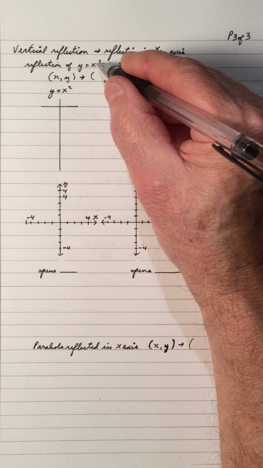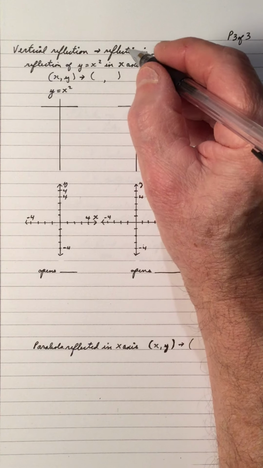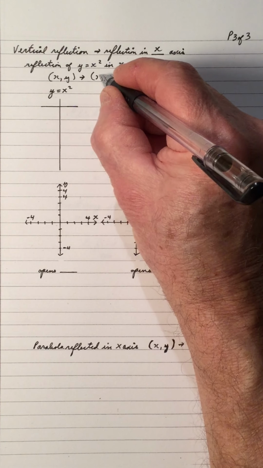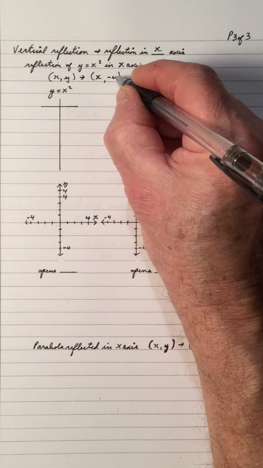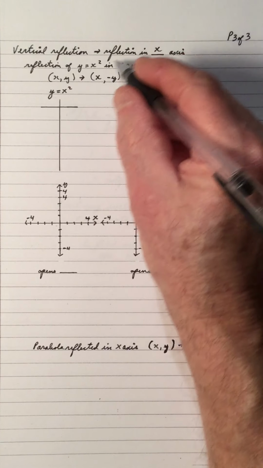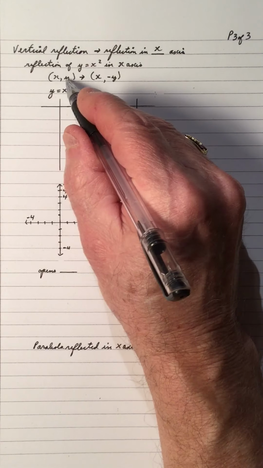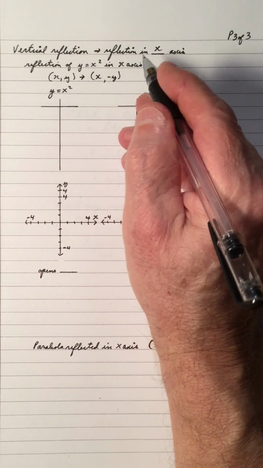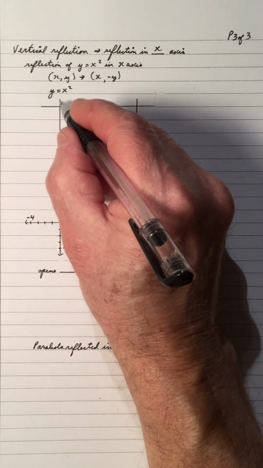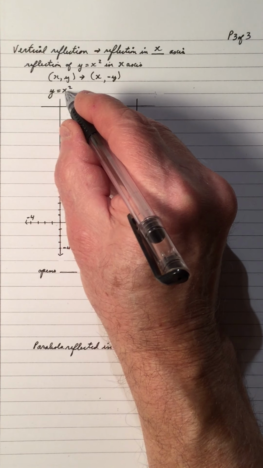Reflecting y equals x squared in the x-axis. So when we reflect in the x-axis, the x doesn't change, but the y value changes. Again, reflecting in the x-axis, the y value changes from a positive to a negative or a negative to a positive.